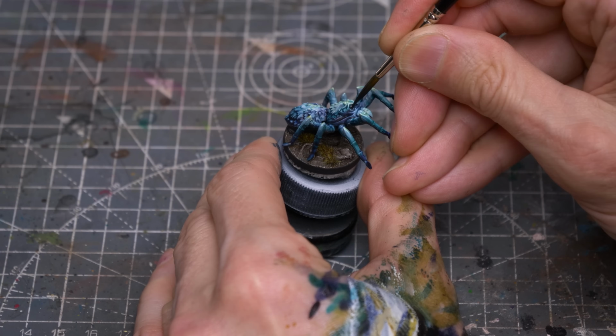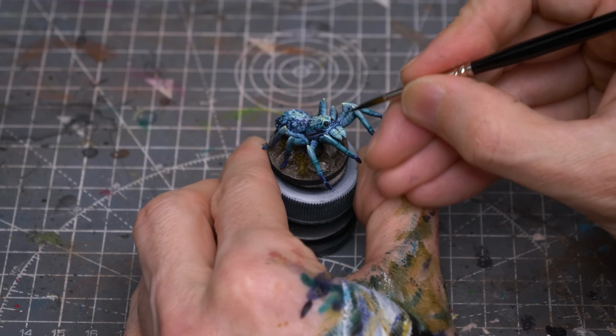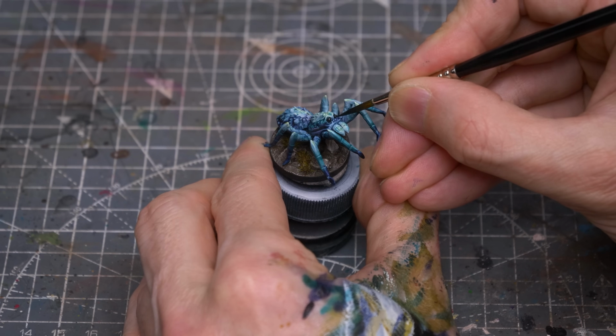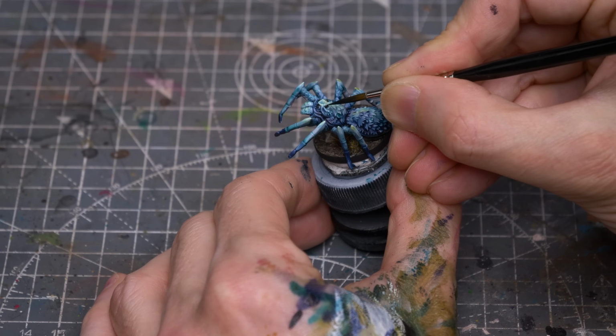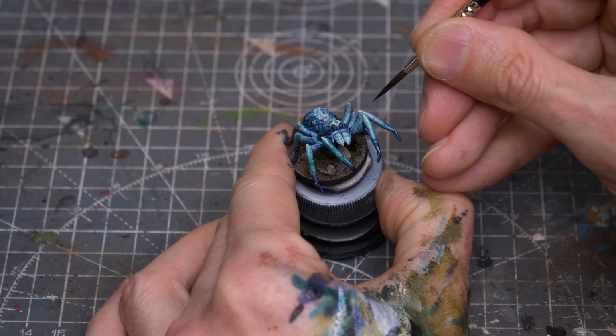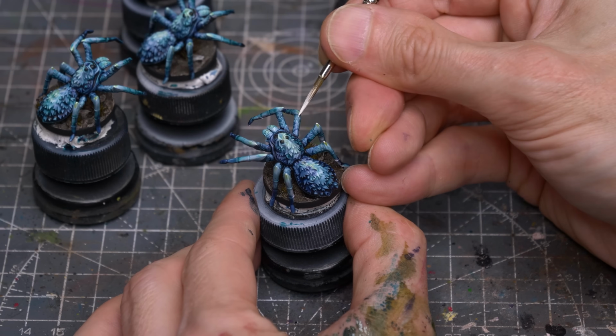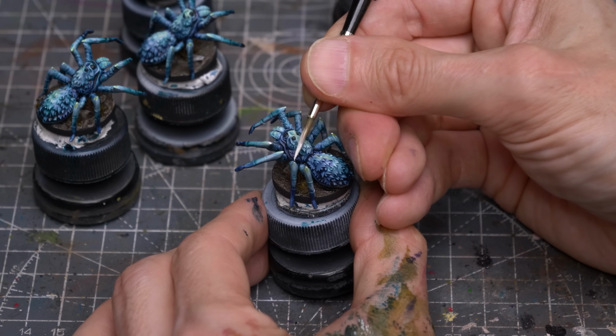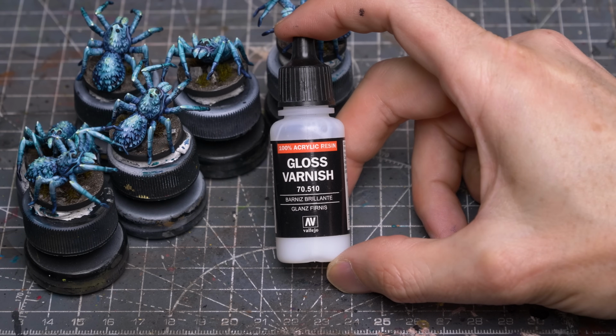For the finishing touches, I'm now painting the eyes using Vallejo's black. And I'm hitting each of the leg joints with a small touch of Ivory to sharpen the definition. And finally, I'm brushing over the eyes with a little gloss varnish.